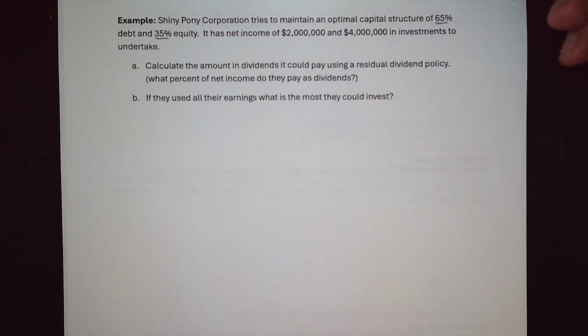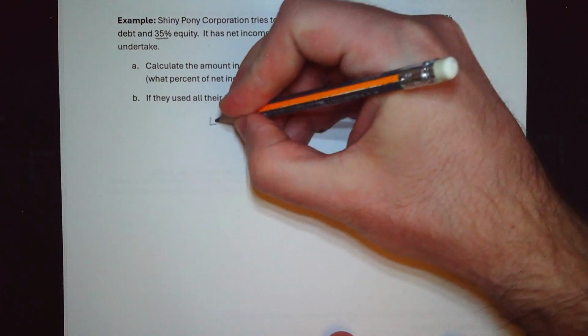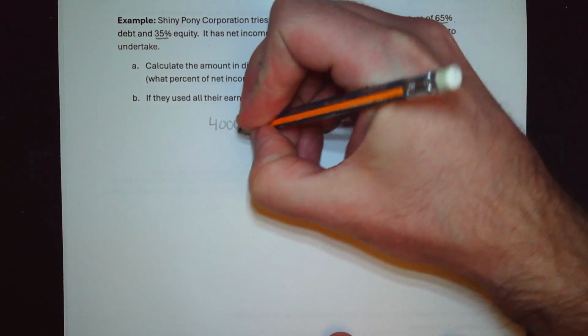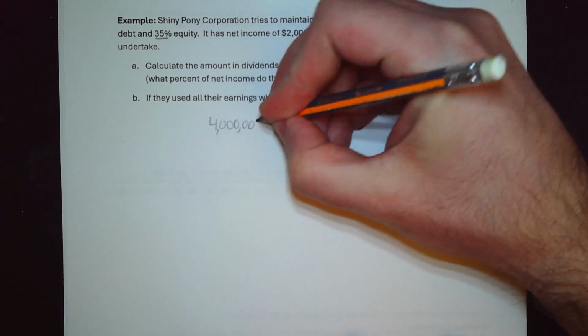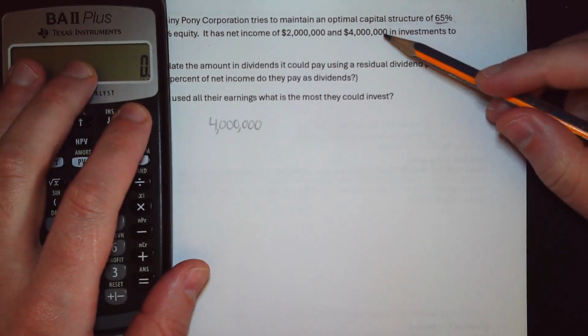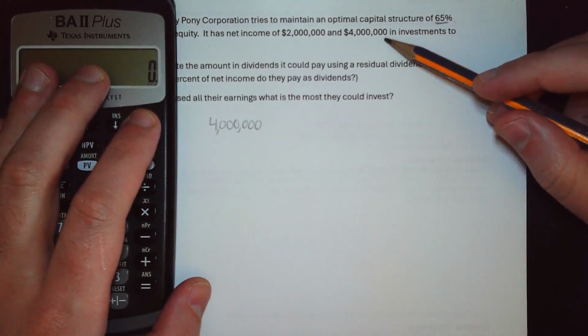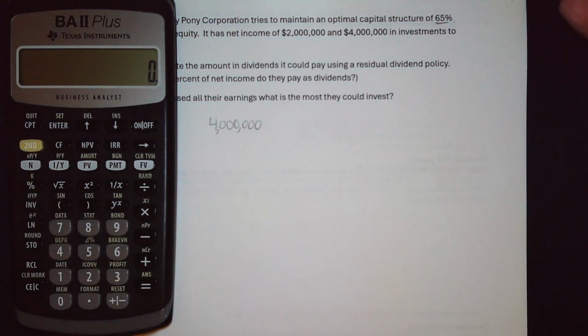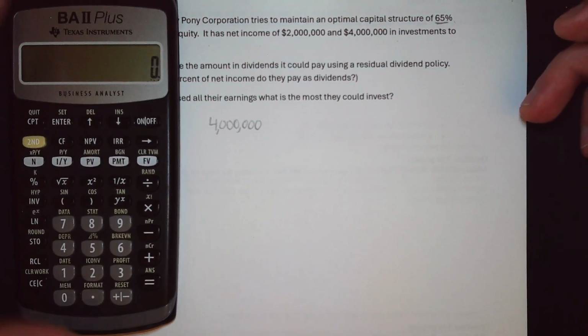Okay, so calculate the amount of dividends it could pay using a residual dividend policy. So we know that it has $4 million of projects that have a positive NPV that it wants to undertake. In these questions, when I say this, obviously those are the projects with positive NPVs. The ones with negative NPV we don't really care about.